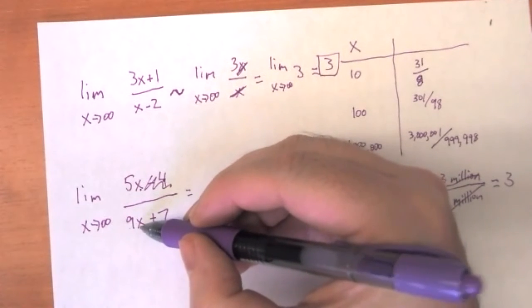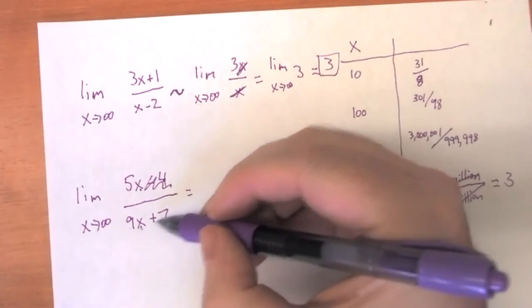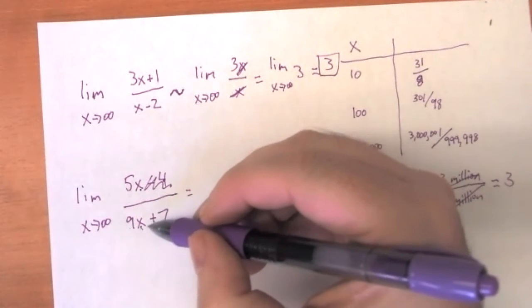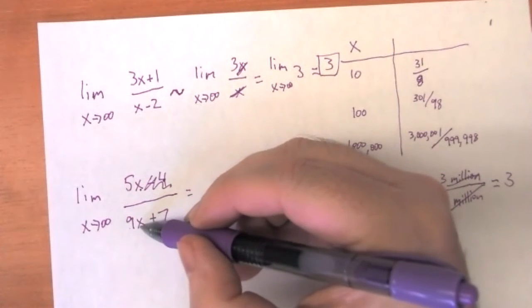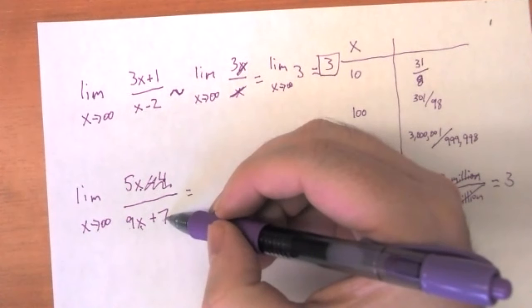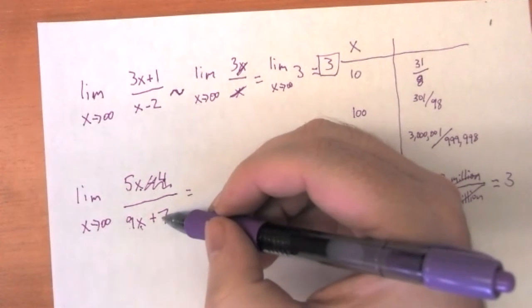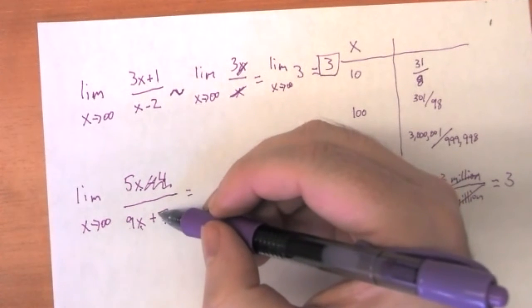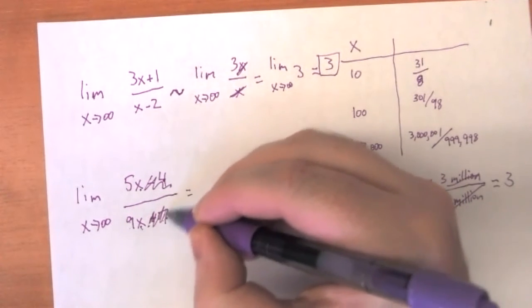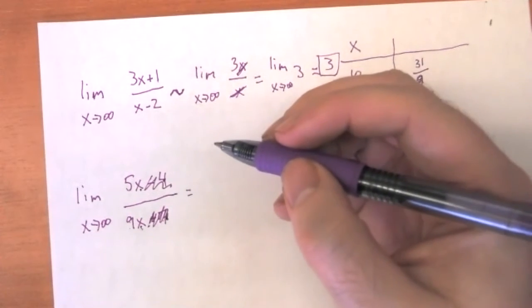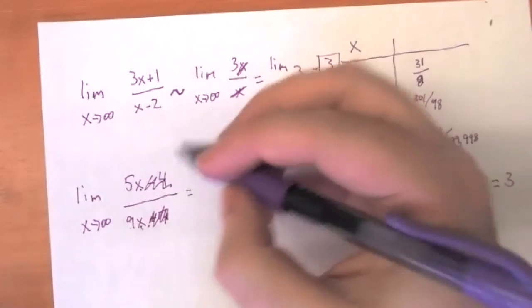When x is 1, 9 plus 7 is 16. That's a really big difference from just the 9. But if x is 1,000,000, this is 9,000,007. So the amount that is taken away by just forgetting about that 7 is so small we don't need to bother about it.